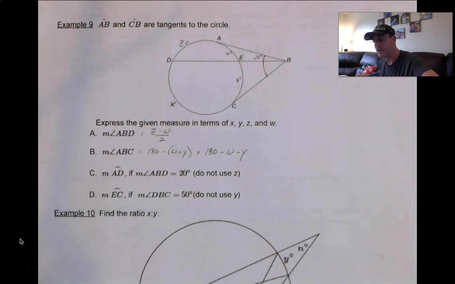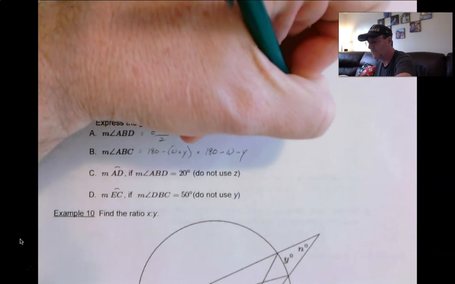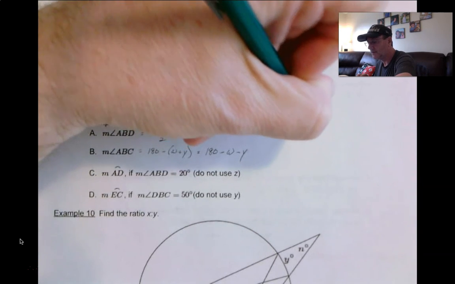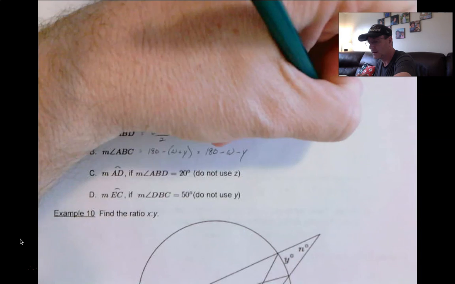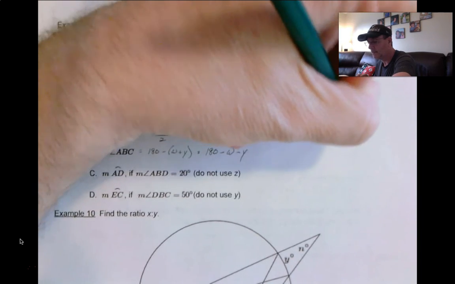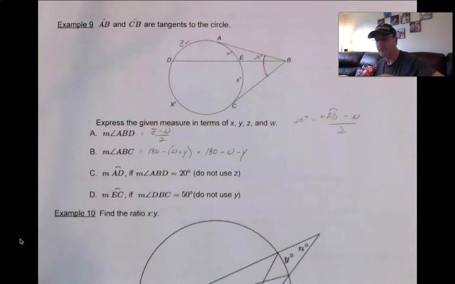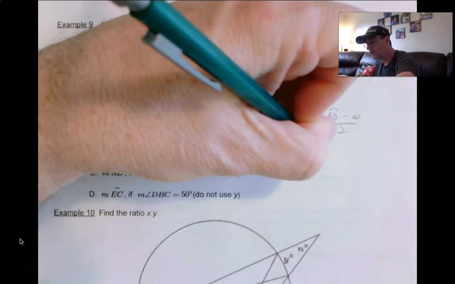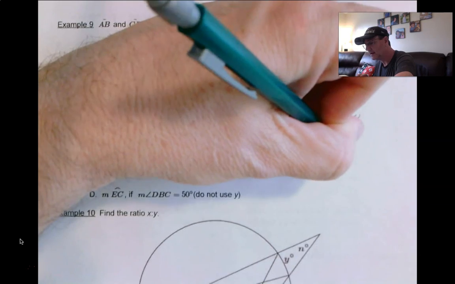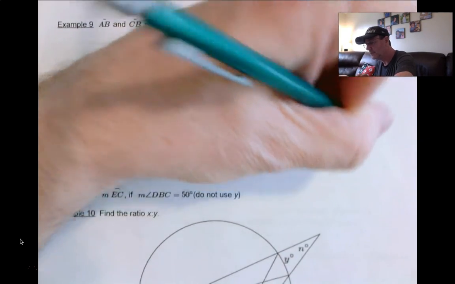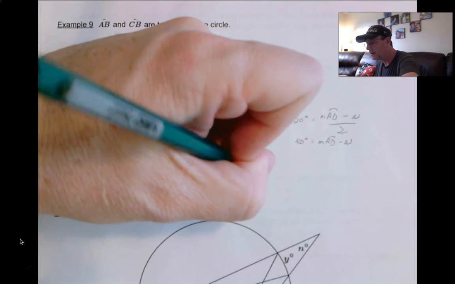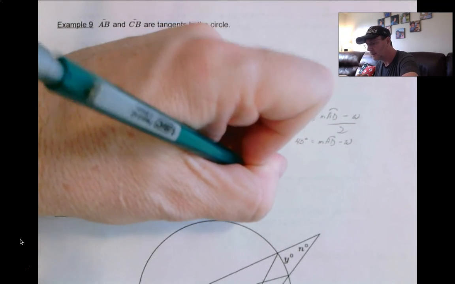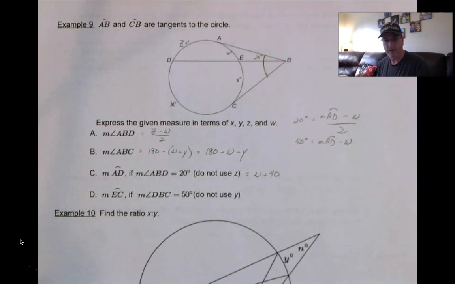So 20 degrees equals the measure of arc AD minus W over 2. Multiply both sides by 2. 40 degrees equals the measure of arc AD minus W. Add W to both sides. This is equal to W plus 40.